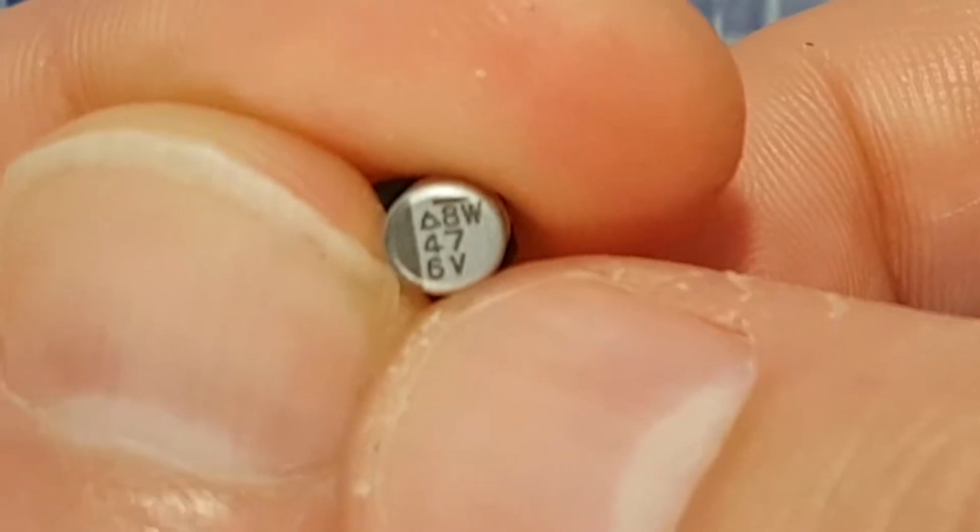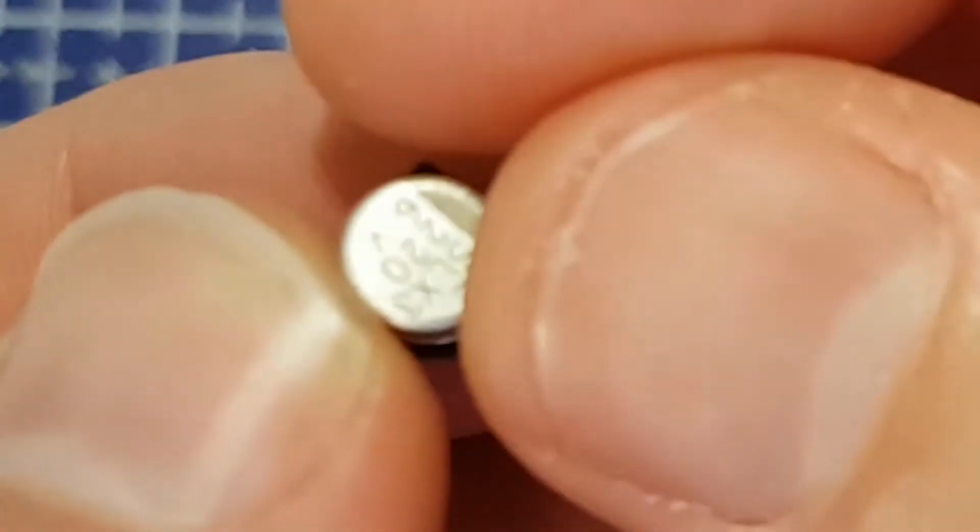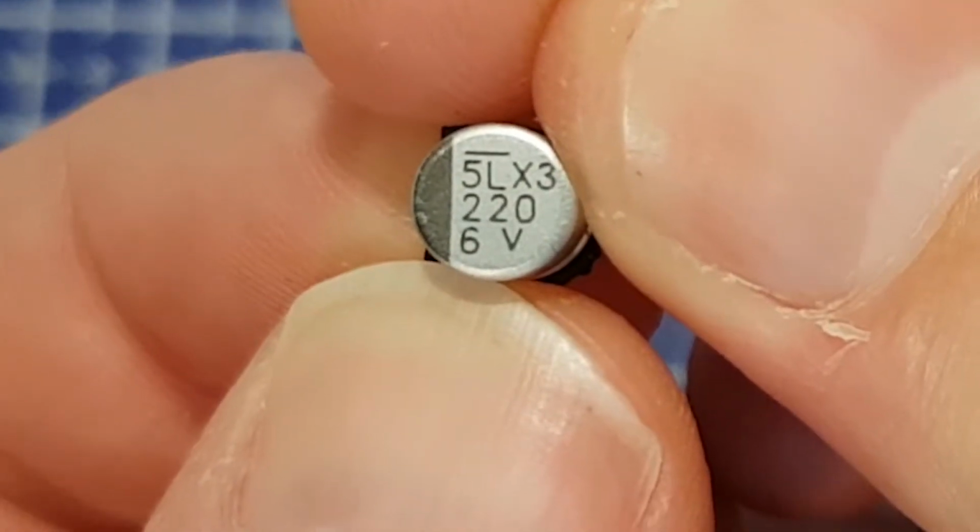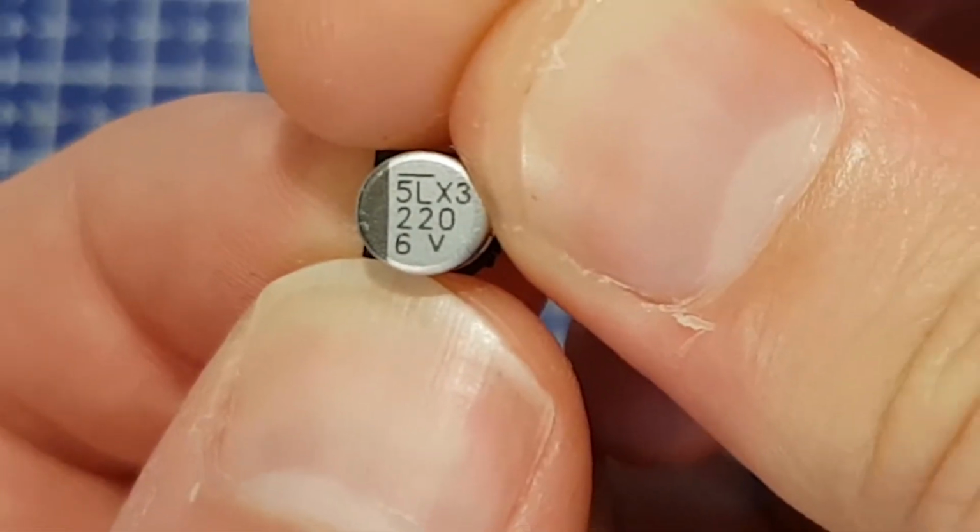47 would be 47 microfarads, 5 volts. And as you can see on this one, 220 microfarads, 6 volts.